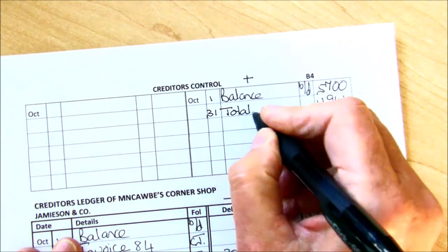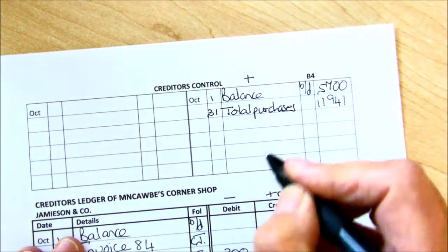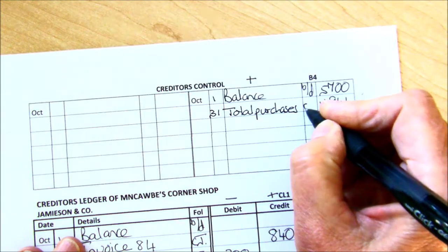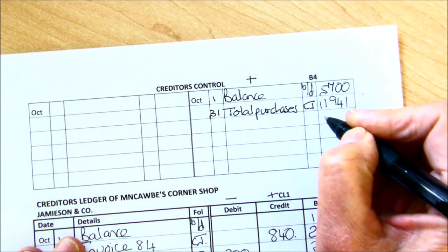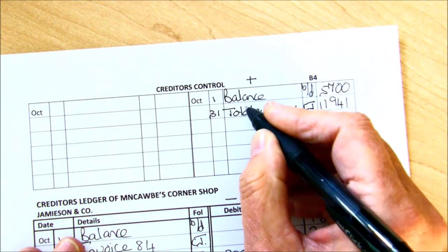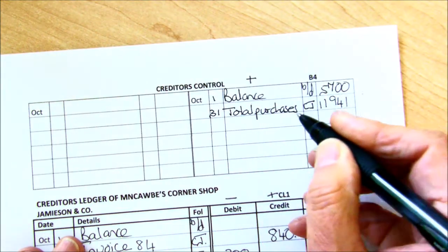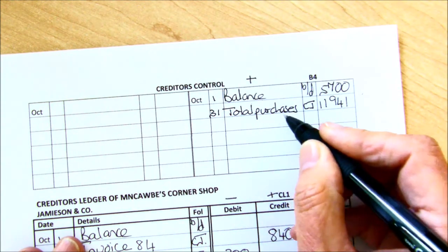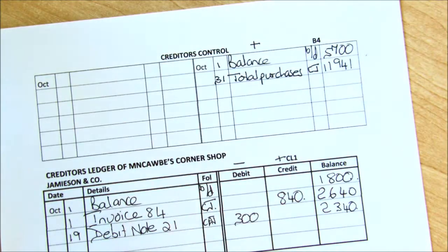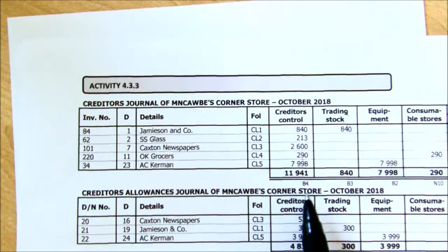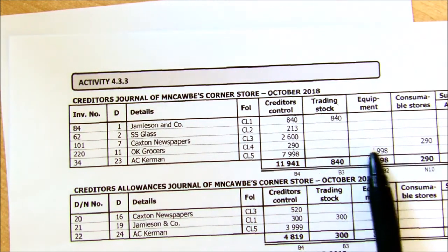You can either write total purchases, and you can only use the word total when there is a total. This is a total, all right? It's coming from your CJ. It's a total of more than one item. You can also write sundry accounts, and your teacher will probably tell you which one they prefer, but both are totally acceptable. And so your creditors control will be B4. Now obviously I can't do a trial balance at this stage because I'm not doing the whole ledger.